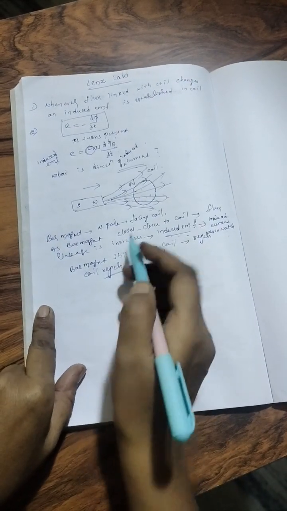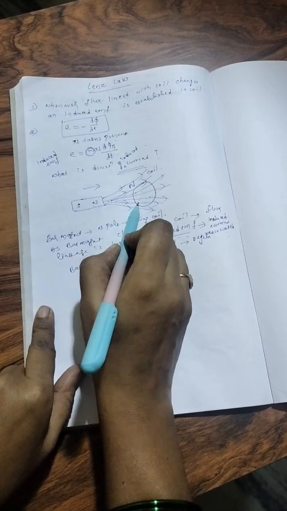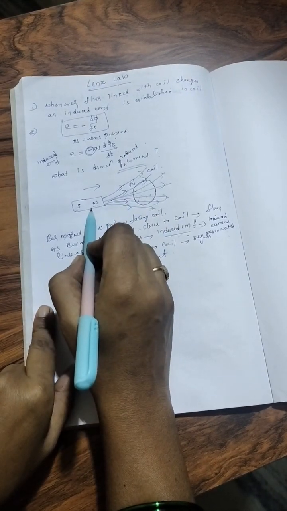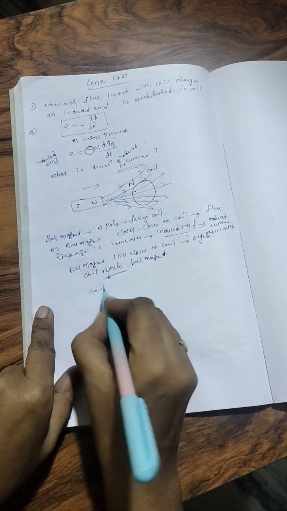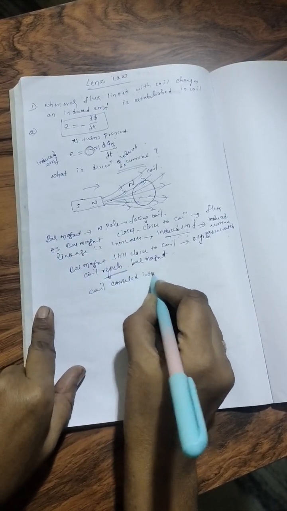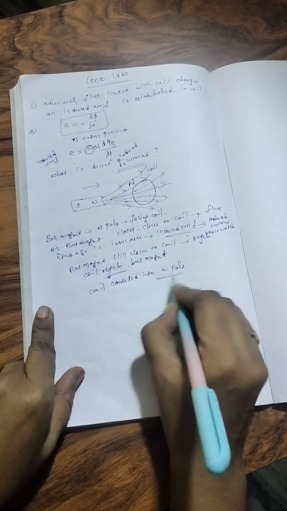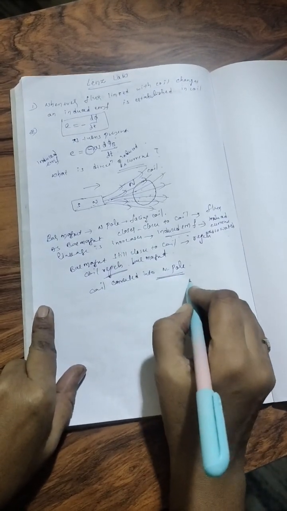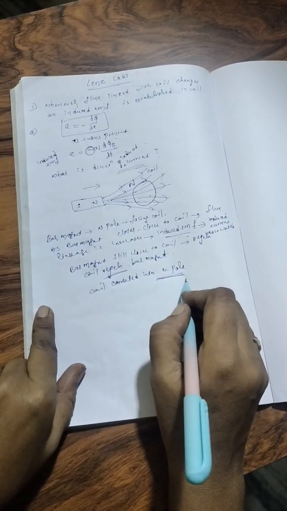So when the coil converts into a north pole, the bar magnet's north pole will be repelled. So the coil has converted into a north pole. Can you guess the direction of current?